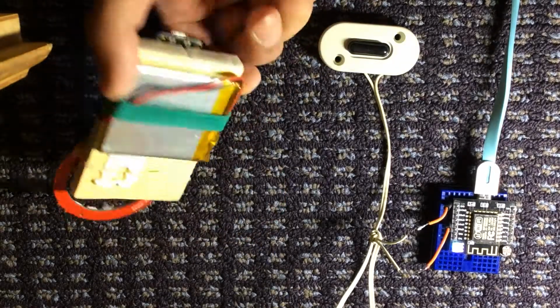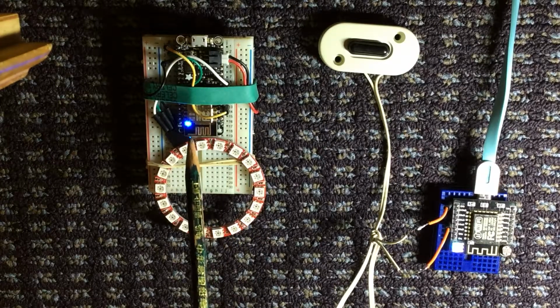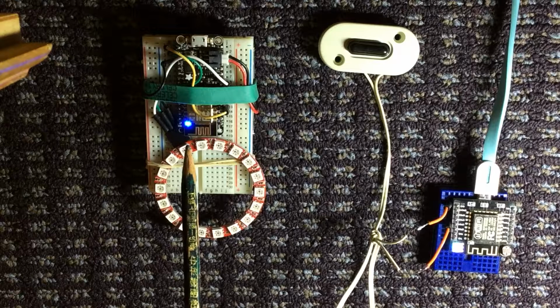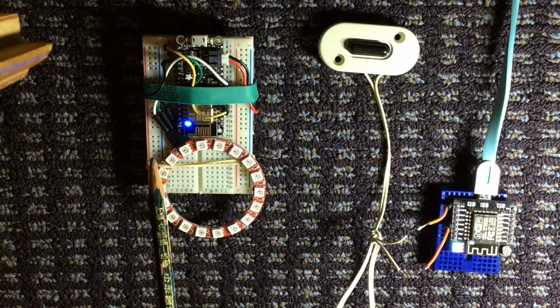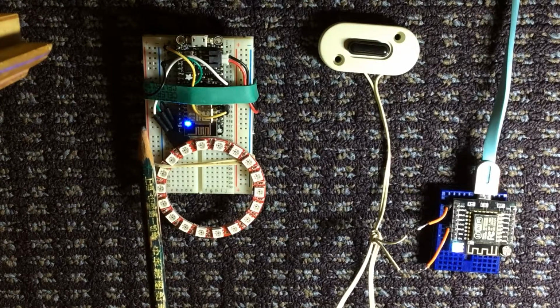It's powered by a LiPo battery, and then it has a light ring. This light ring is a generic version of the Adafruit NeoPixels. It has 18 individually addressable LEDs, and I can control the color of each of them, although I just have them all the same color. And this unit is the Adafruit Feather ESP8266. This whole unit works as a Wi-Fi access point, and in NDN it is a producer.